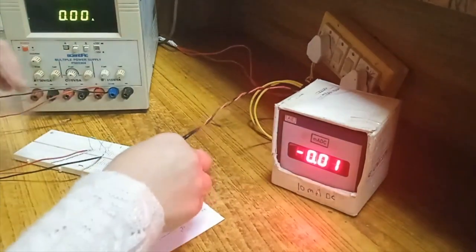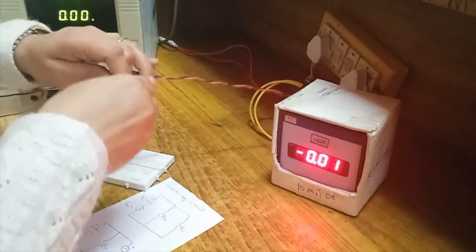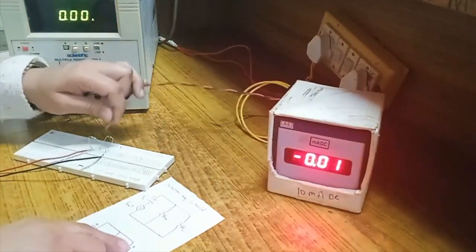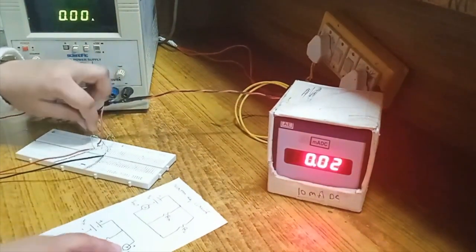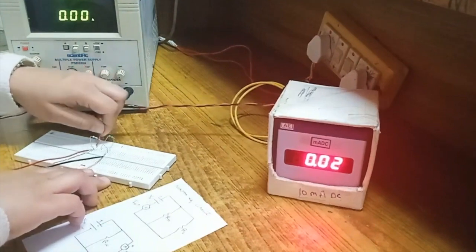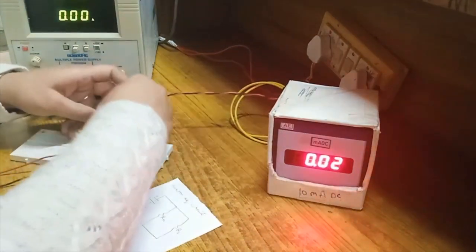So let me remove RL first and connect ammeter in series. So series means positive of supply is connected with positive of ammeter and the negative of ammeter will be connected with RL.